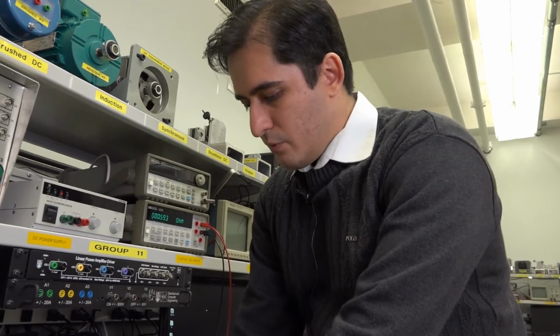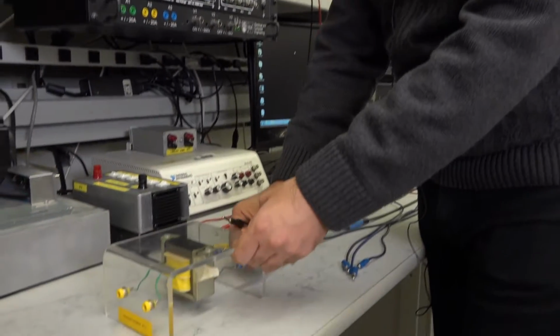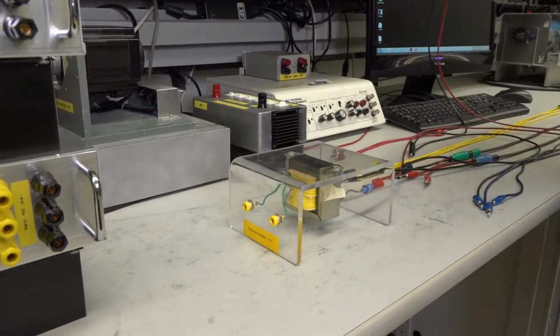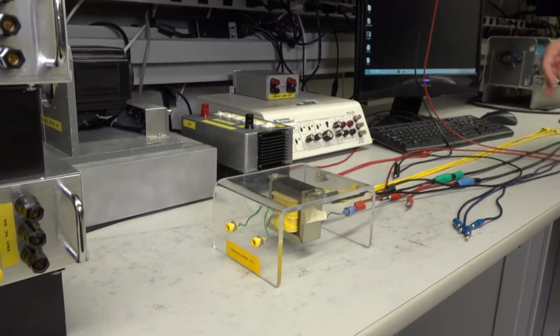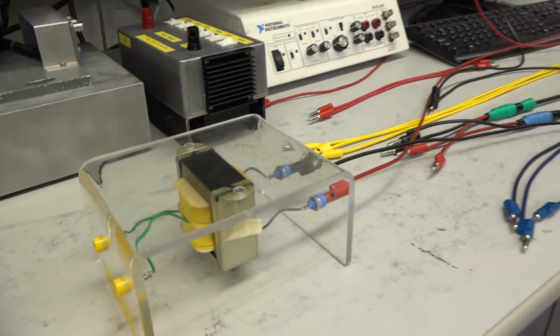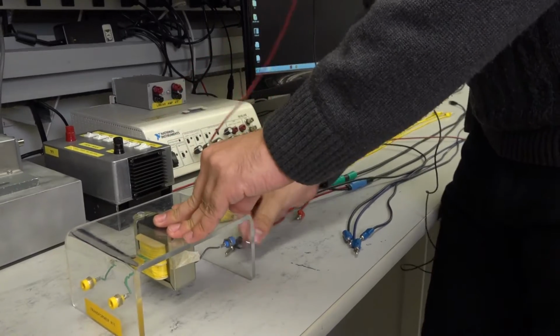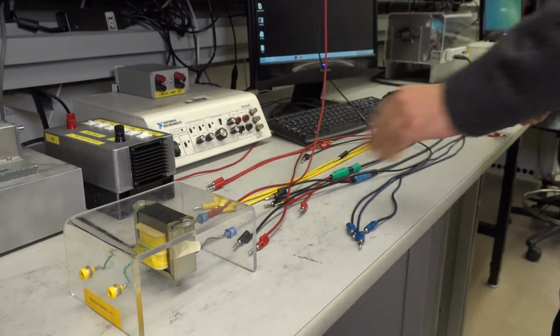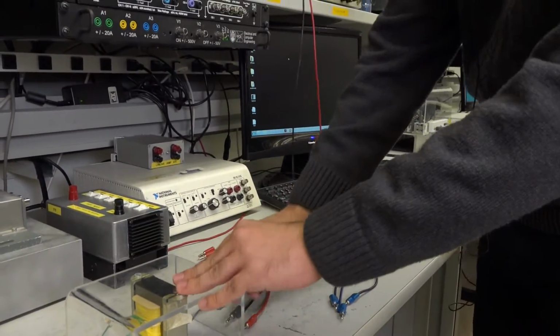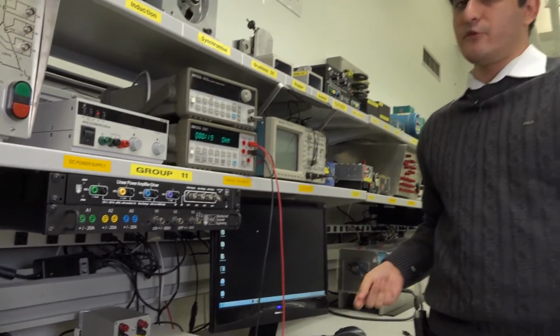We do this for the other side of the transformer as well. We come up with a number here, and then we repeat this measurement by using only single wires for probes. So we can do the exact same procedure for the other side.